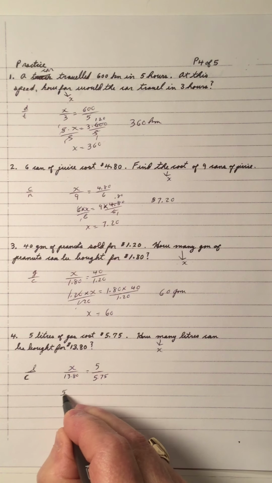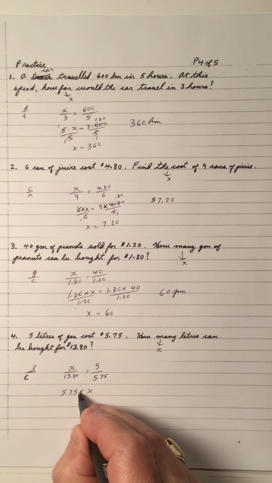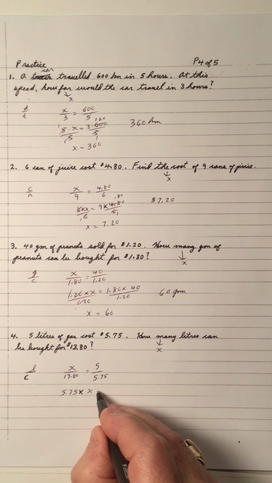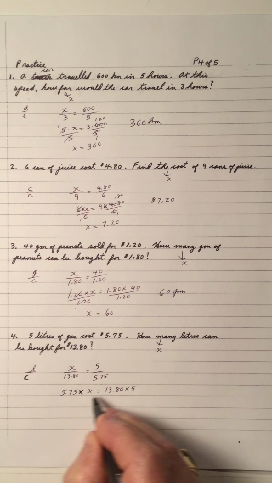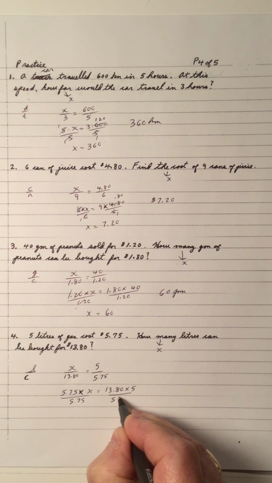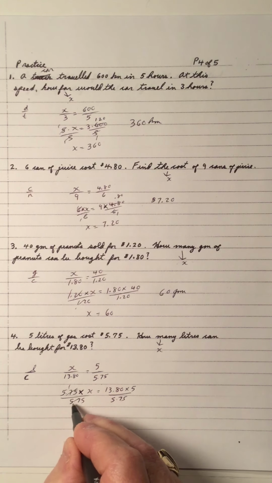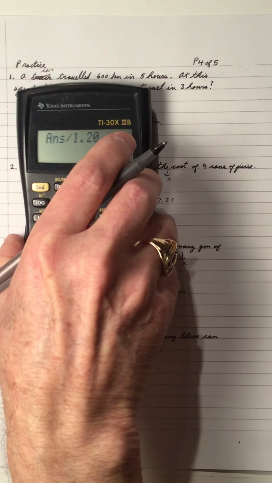Cross multiply. 5.75 times X. The reason I have a times as an X like that is because of the decimal in the money. 13.80 times 5. Divide by 5.75. They cancel. Get X. Now, good time to use the calculator.